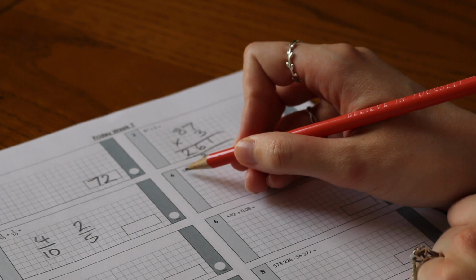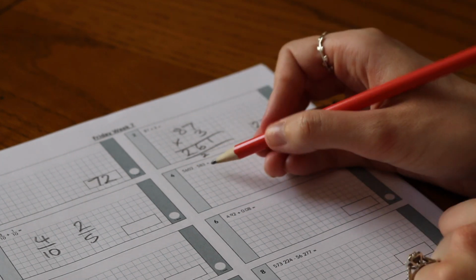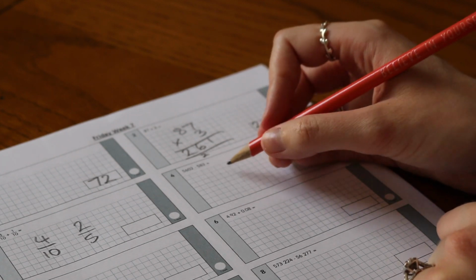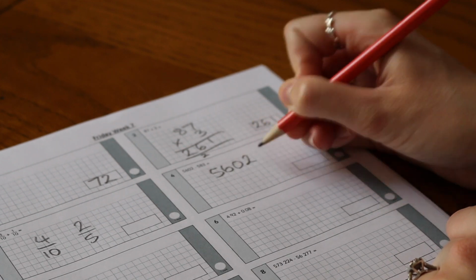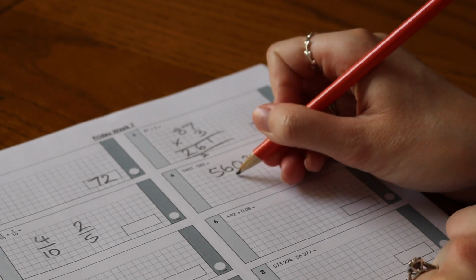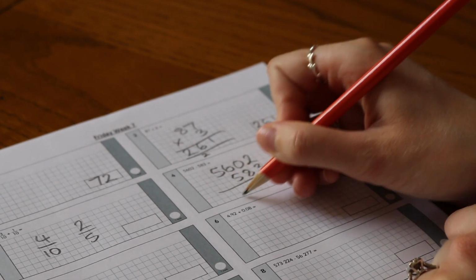Number 4, 5,602 take away 583. So we're taking a 3-digit number from a 4-digit number, so we need to make sure our place value is correct. So 5,602 and my 500s is going in the hundreds column, 8 tens and 3 ones.